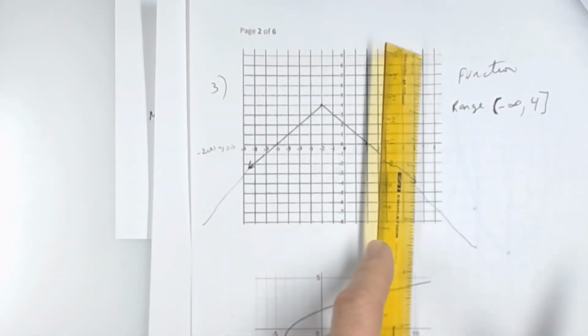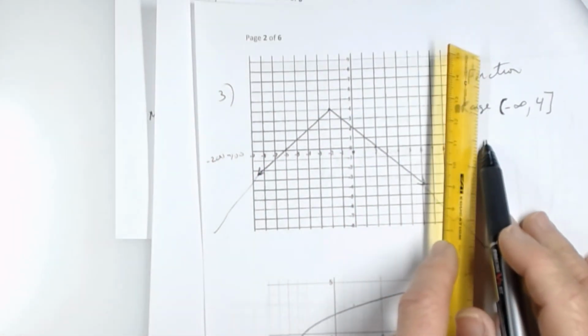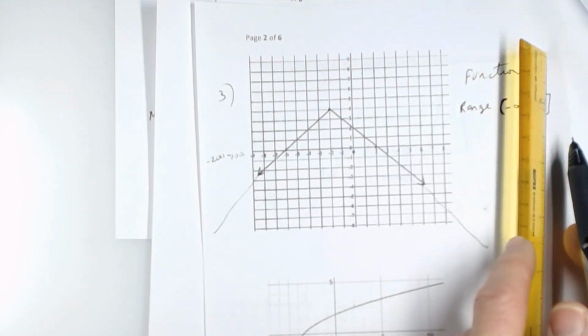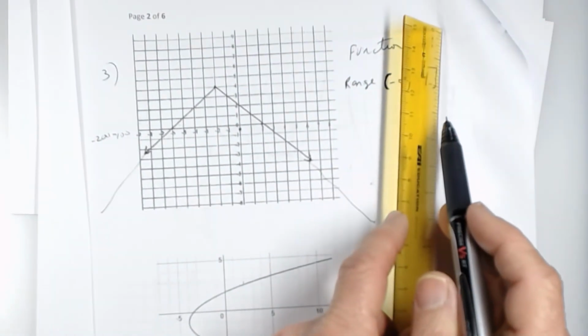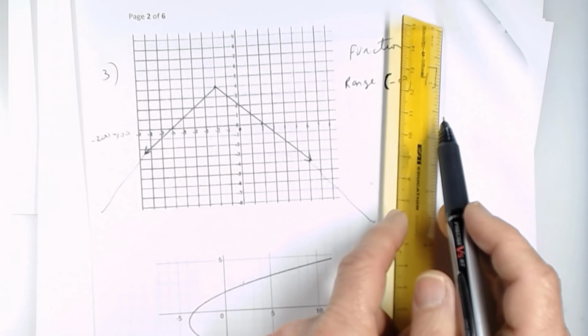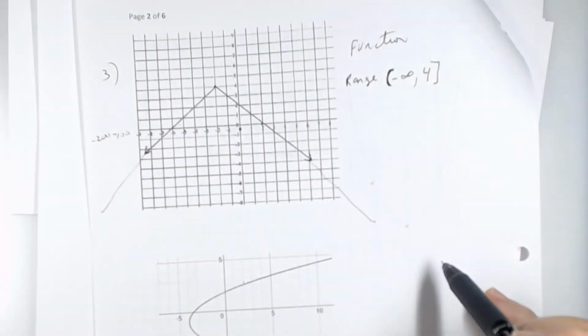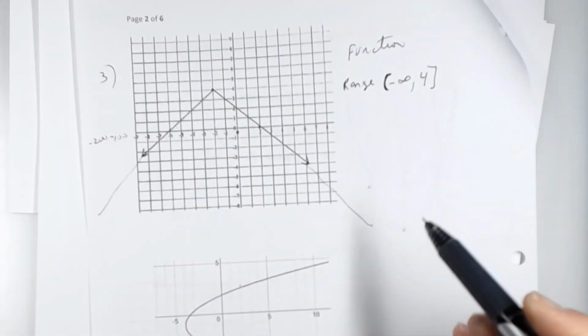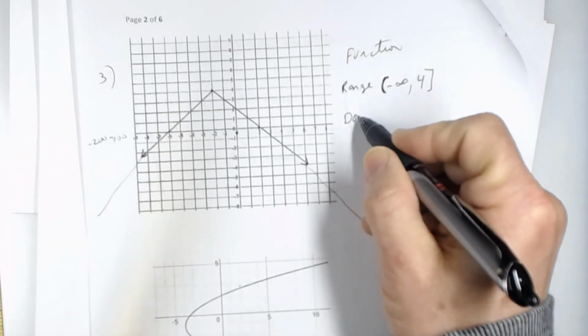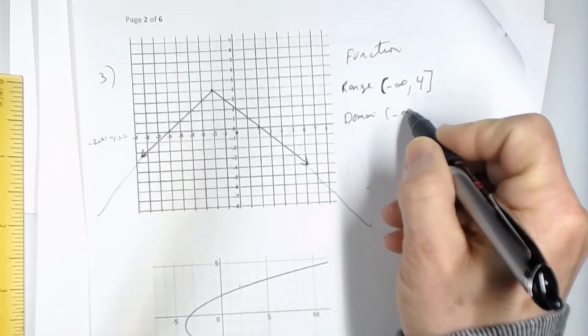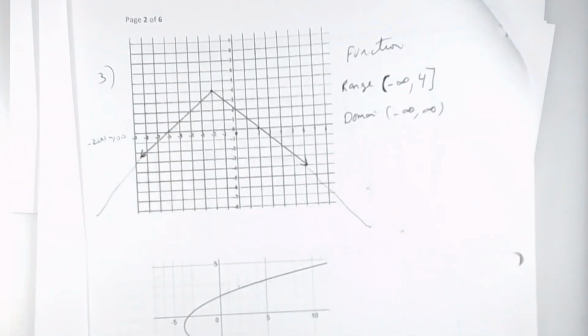So you're going from negative infinity all the way to what? So I'm going along the x-axis. Every point, every x coordinate, every real number for x is going to be associated with a point on the graph. So the domain is from negative infinity to positive infinity. So what I want you to think about then is this. So let's look at that other worksheet.